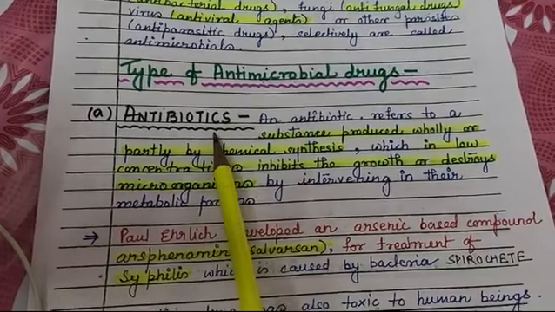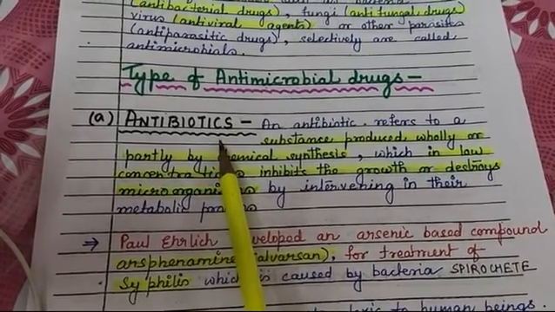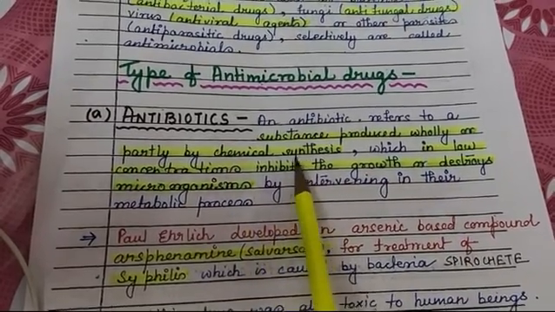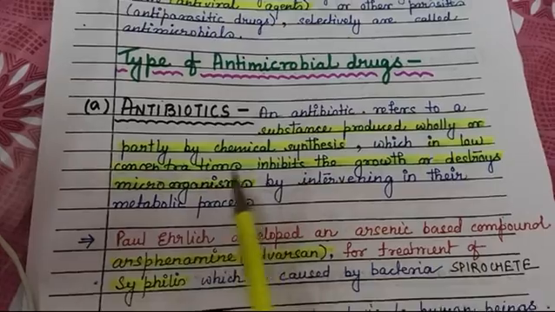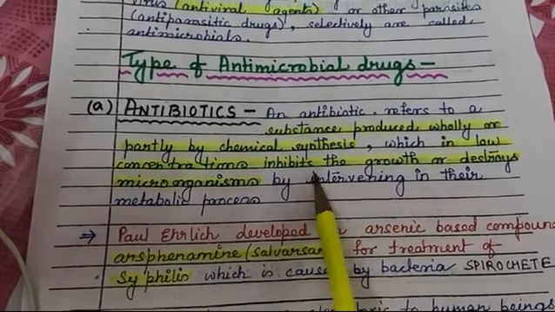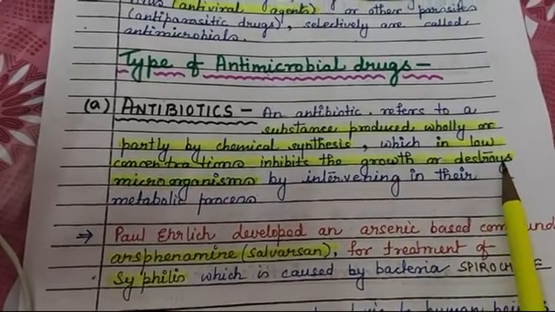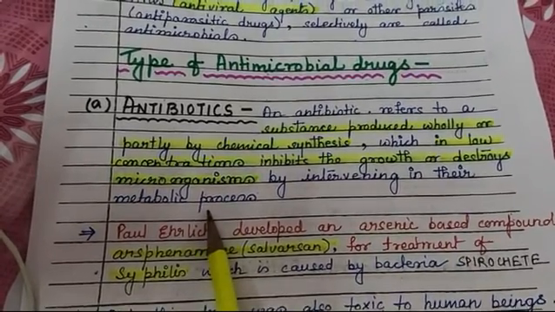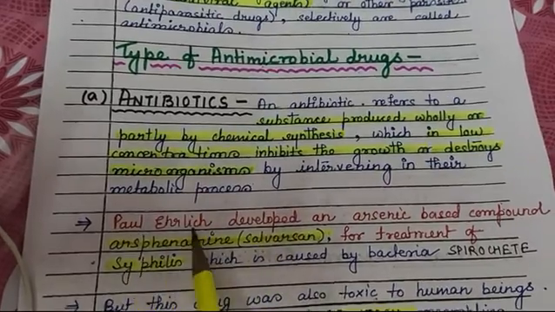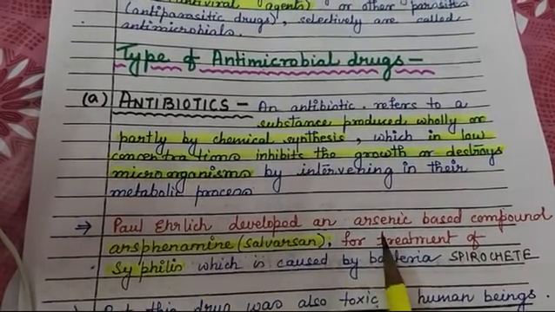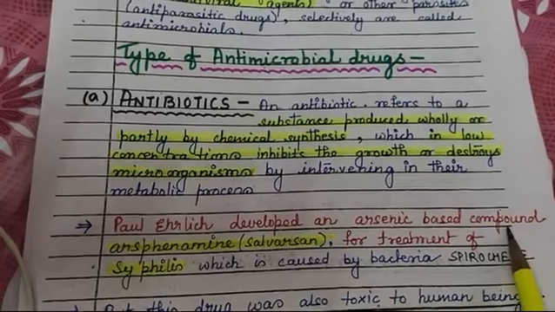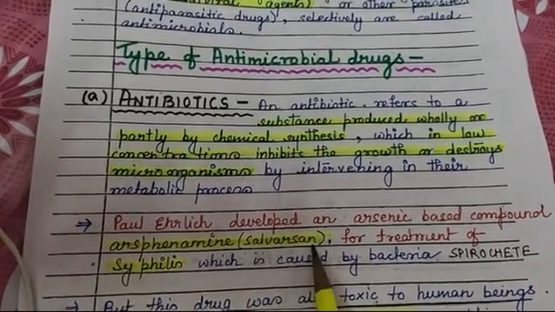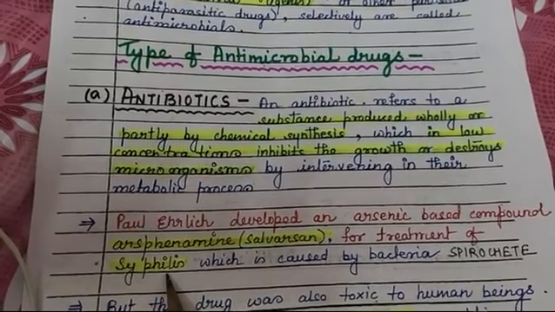Antibiotics are those drugs which are either completely or partly synthesized chemically, and in low concentrations they inhibit the growth or even destroy the microorganisms by intervening in the metabolic process. Paul Ehrlich is the first scientist who developed an arsenic based compound, arsphenamine, popularly known as salvarsan. It is used for the treatment of syphilis.